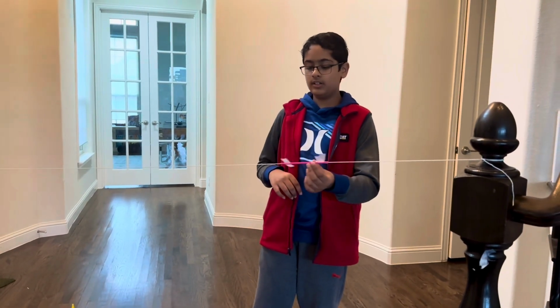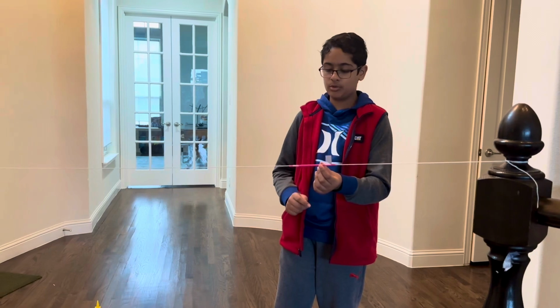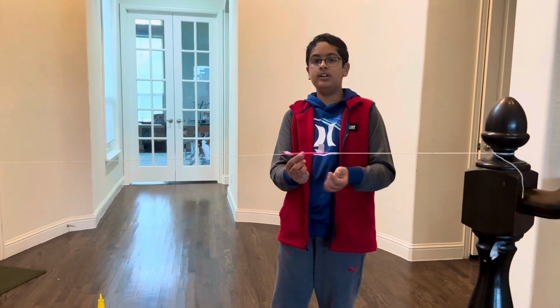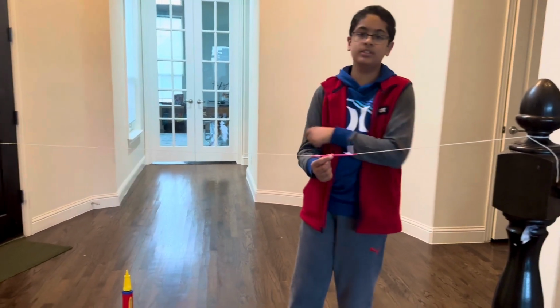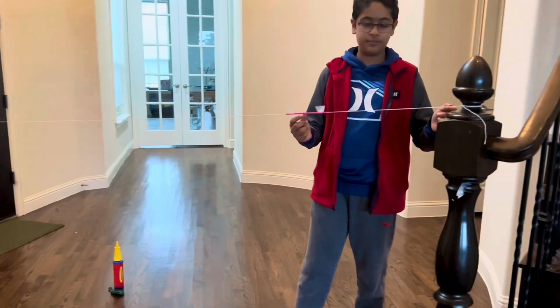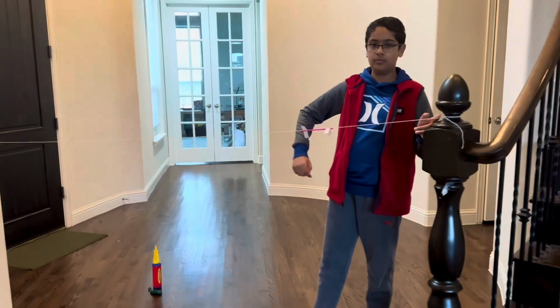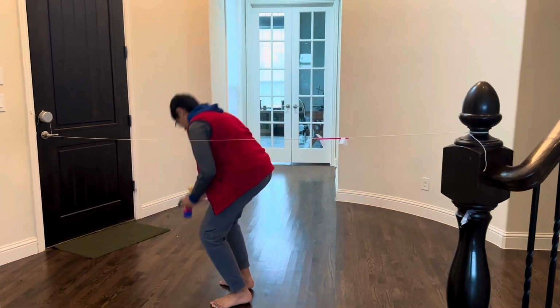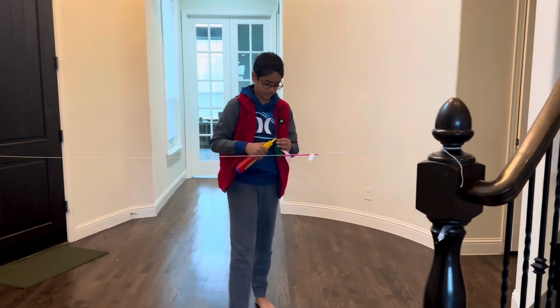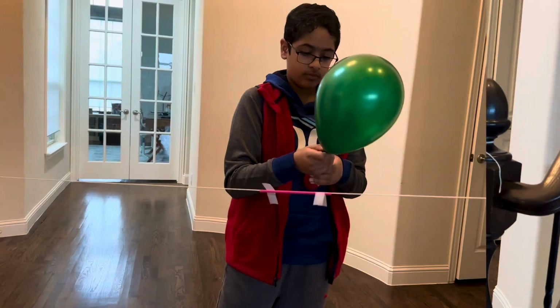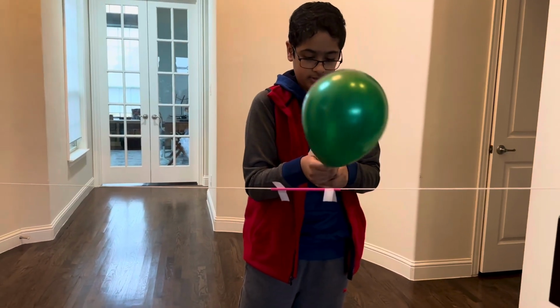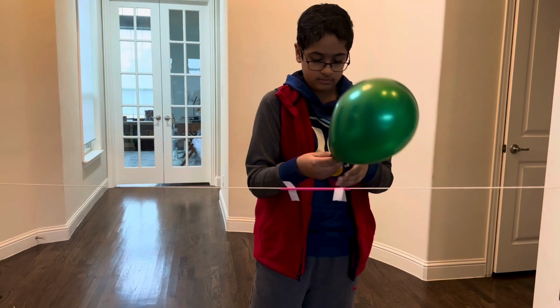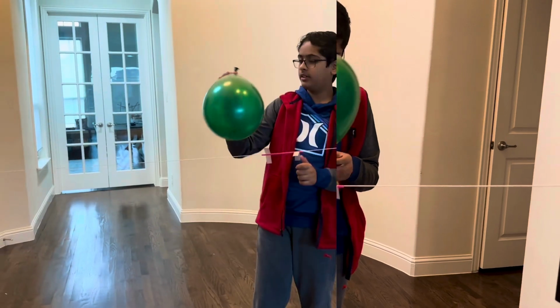So for this first demonstration, we're going to be using a straw, thread, tape, and a balloon. And if you want, you can put the thread from one part of the balloon to the other. So we take the balloon and we just start blowing it. Alright, it seems like enough. Alright, so we have our balloon.